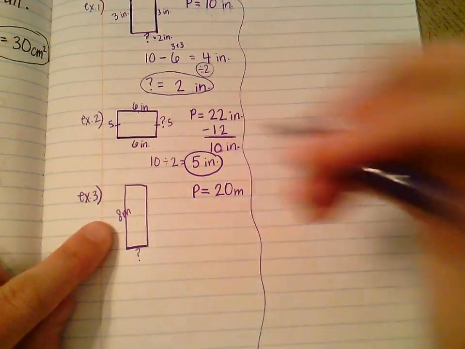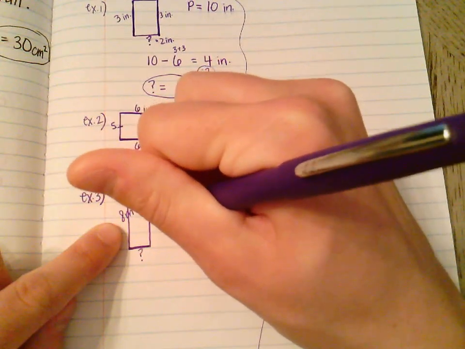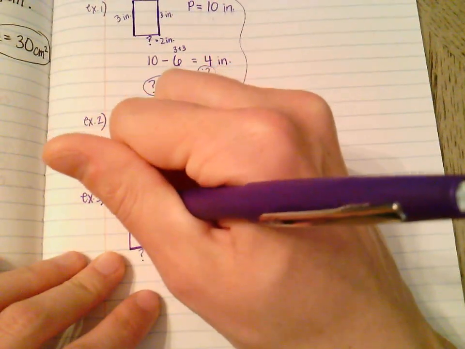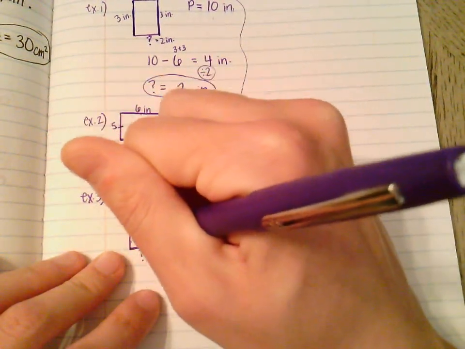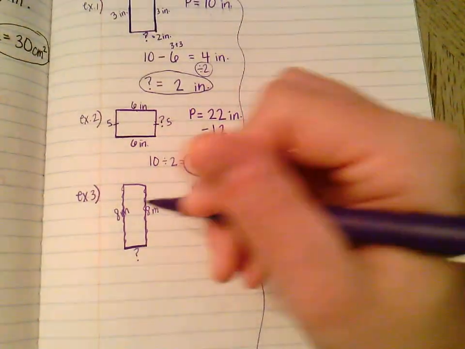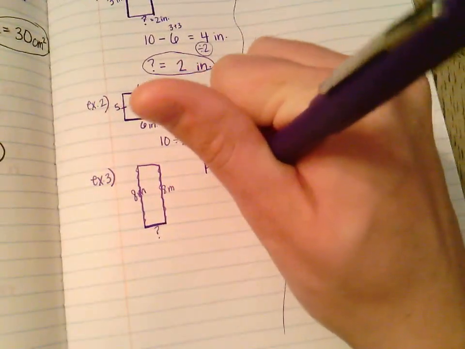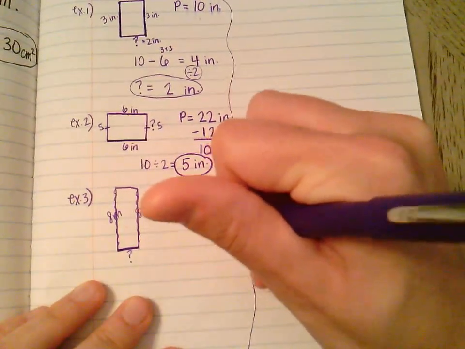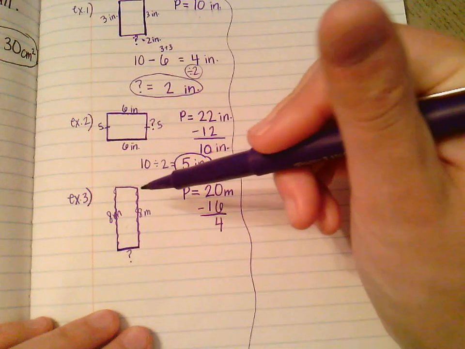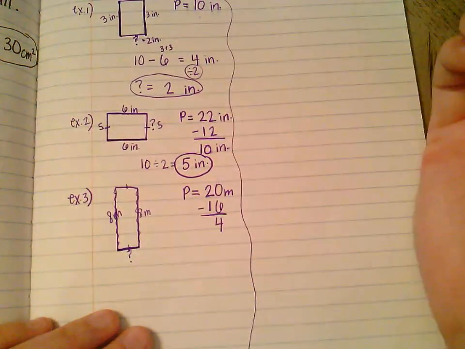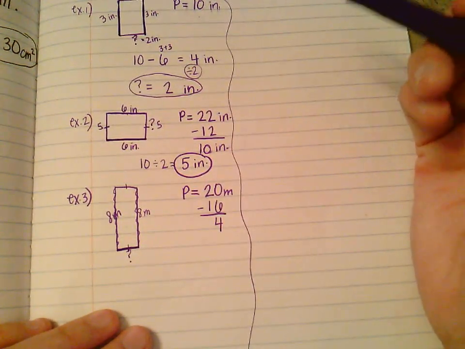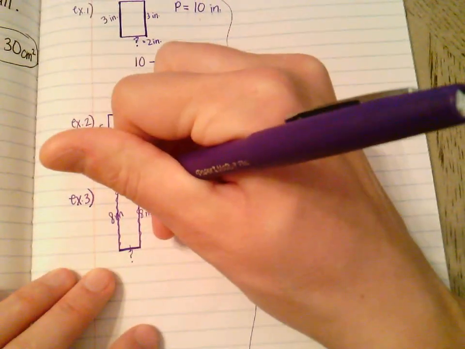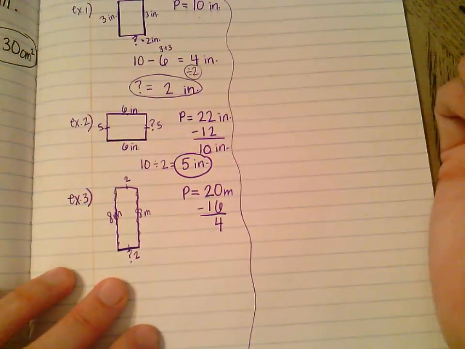So let's first make it easy. I know that 8 is here, but 8 is also here. So 8 meters and 8 meters. Now together we can come up with what this side and this side make up of the 20 meters. So I have 8 plus 8 gives me 16. So I'm going to subtract those, and I have 4 meters left to hand out between this side and this side. So again, I'm going to split this 4 into two sides, one here and one here, and I know this is 2 meters and this is 2 meters.